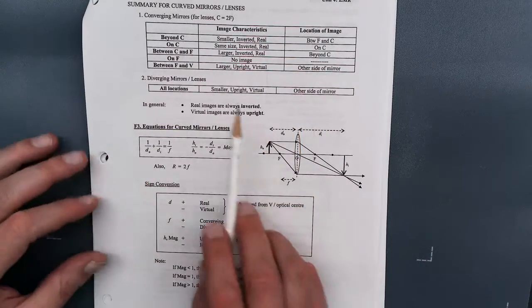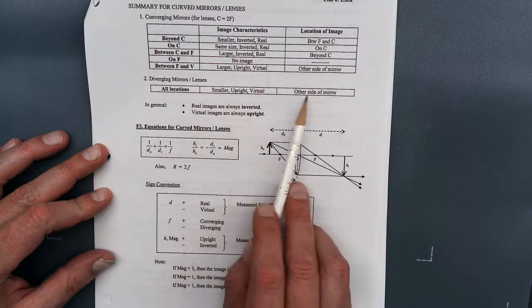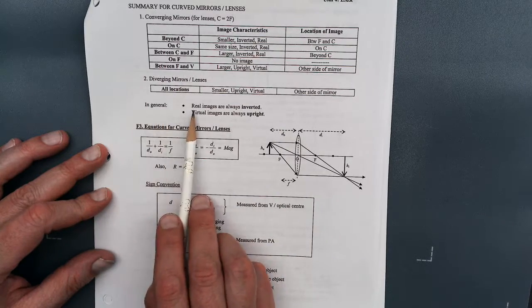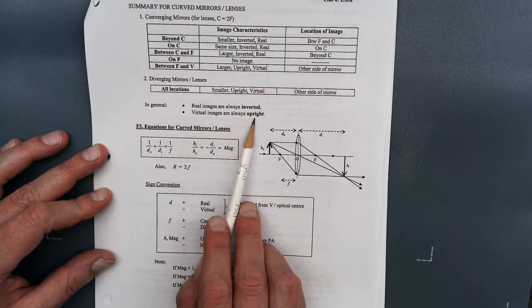Okay, so this is for converging. There's a lot of information with converging ones. Diverging ones are always very much the same. So in general, real images are always inverted, virtual images are always upright.